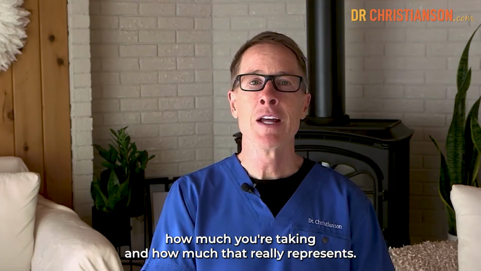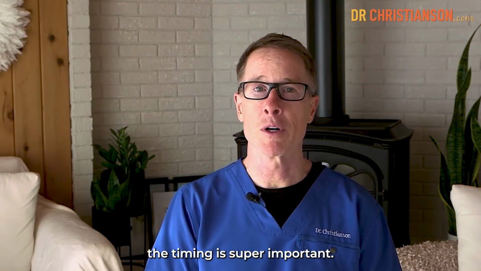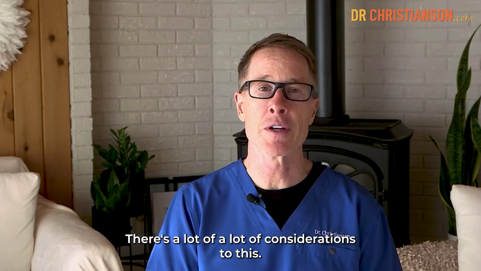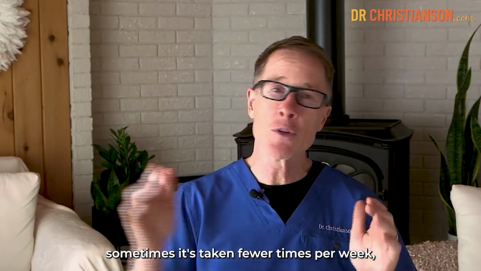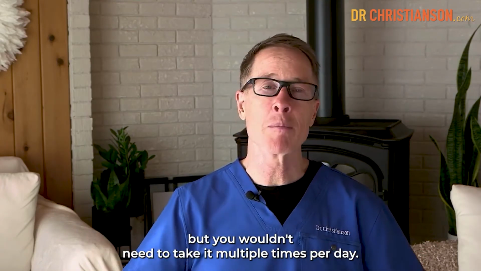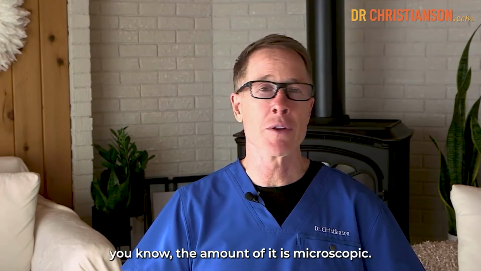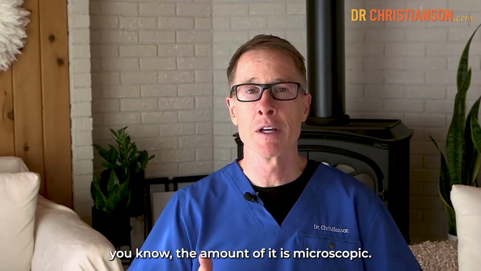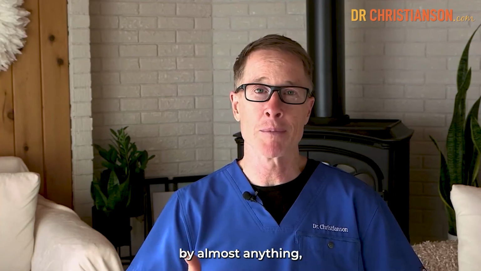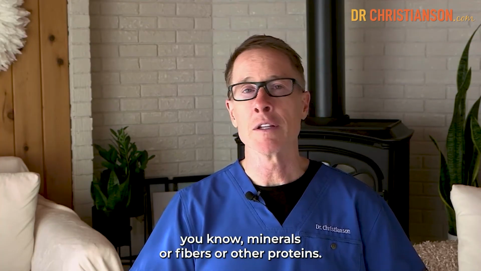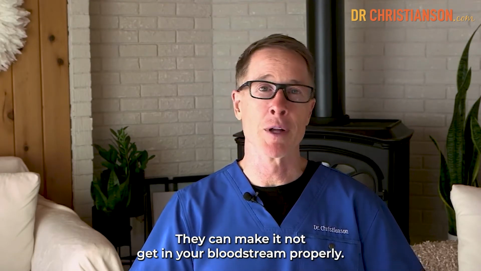Now, for levothyroxine to work well, the timing is super important. There's a lot of considerations to this. The medicine's taken most commonly once a day. Sometimes it's taken fewer times per week, but you wouldn't need to take it multiple times per day. And the big thought is that it's just hard to absorb. The amount of it is microscopic, and the proteins that comprise thyroid hormones are things that can get bound up by almost anything. Minerals or fibers or other proteins, they can make it not get in your bloodstream properly.